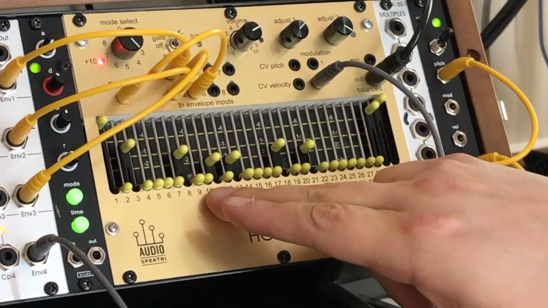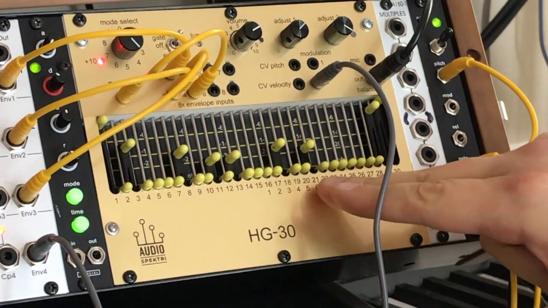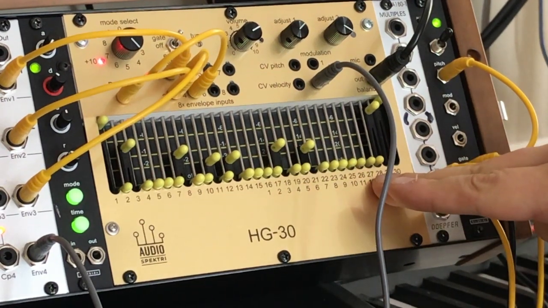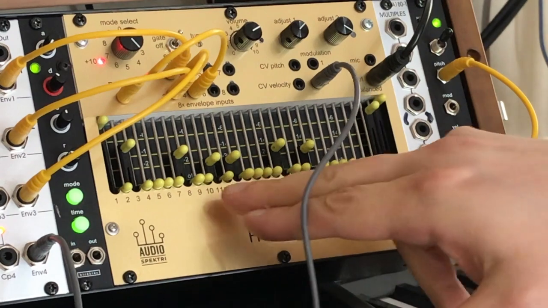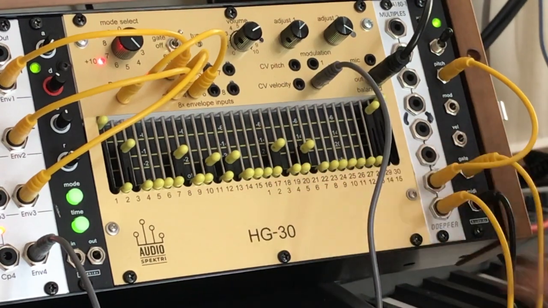spectrum. The base note spectrum is set using the sliders 1 to 10, and the modulating signal spectrum is set with sliders 21 to 28. Additionally, sliders 11 to 20 control the modulating signal strength independently for each of the base signal harmonics. That means we can have both pure, non-modulated harmonics and heavily frequency modulated harmonics all simultaneously.